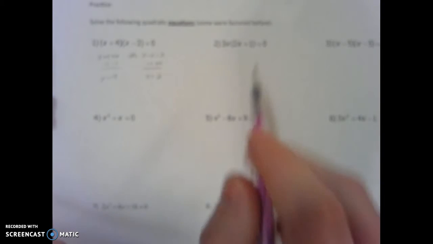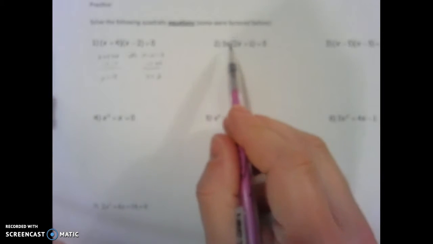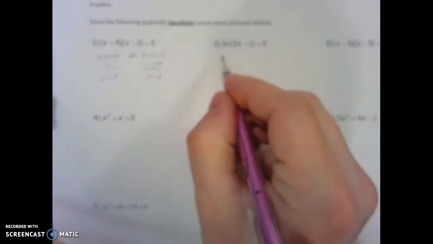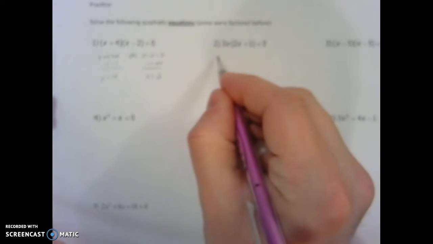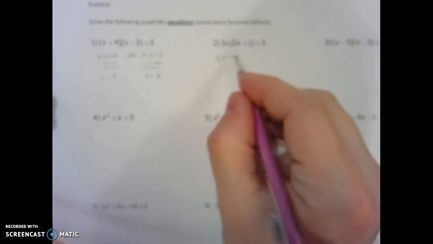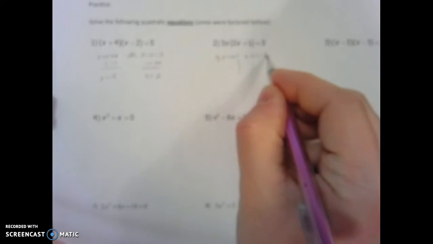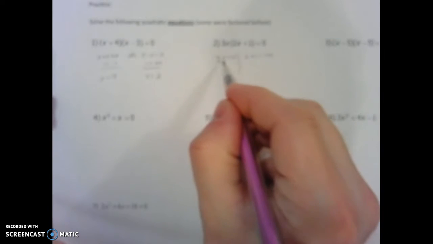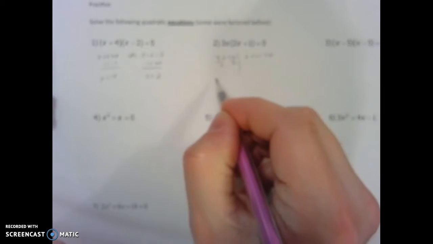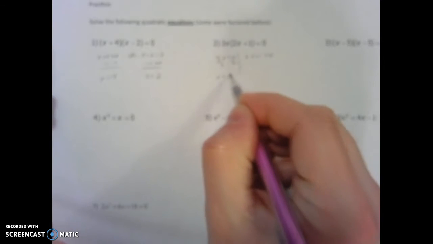Okay? Looking at example number 2, 3x times 2x plus 1 equals 0. Well, again, we can break this up into two different problems. Either 3 times x is equal to 0, or we could say that 2x plus 1 is equal to 0. Looking at the first case, if we divide each side by 3 to get x by itself, x is going to be equal to 0. 0 divided by 3 is 0.